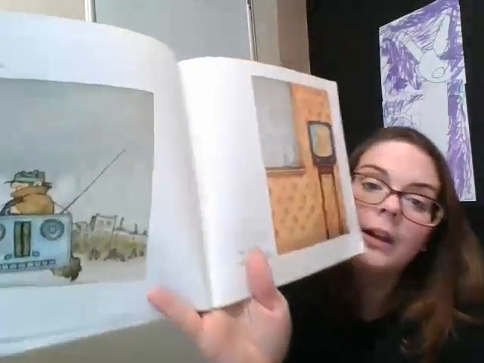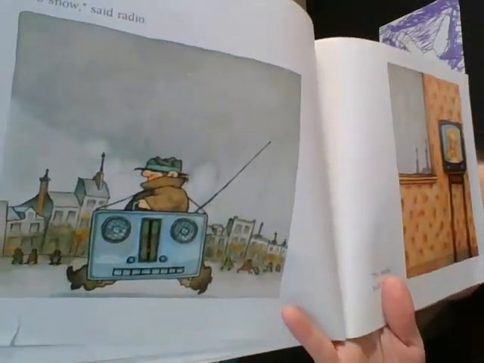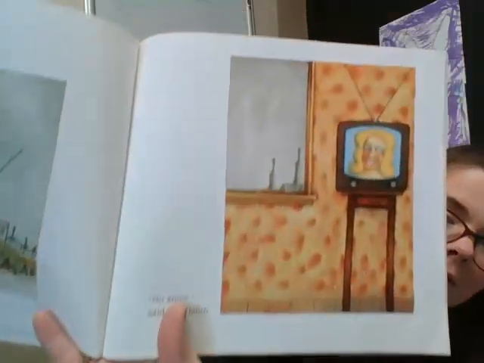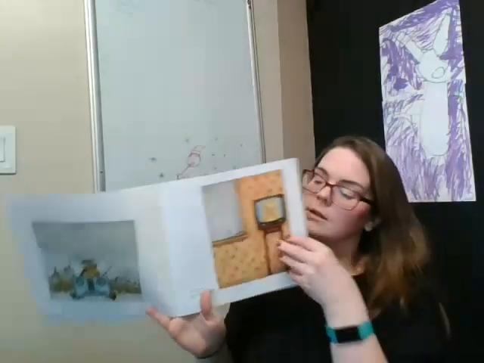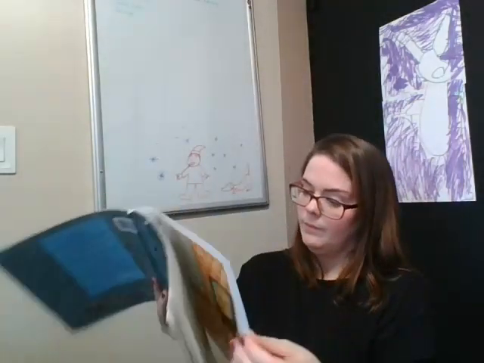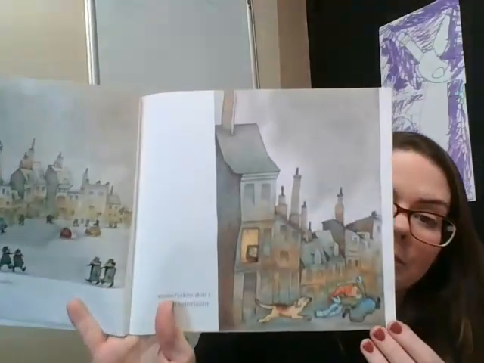Oh, and here's the radio. That's something you listen to music on. And over here is a TV. You could draw the TV if you like the part where the TV said there was no snow. Here's some more beautiful pictures from outside as it's starting to snow a little bit more and a little bit more.